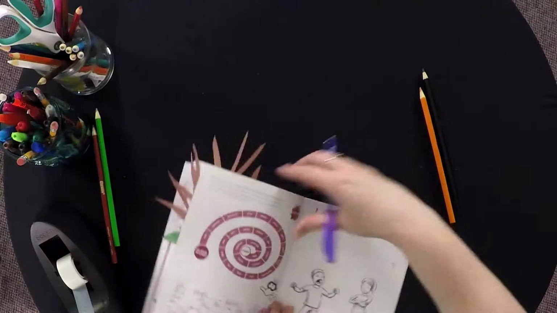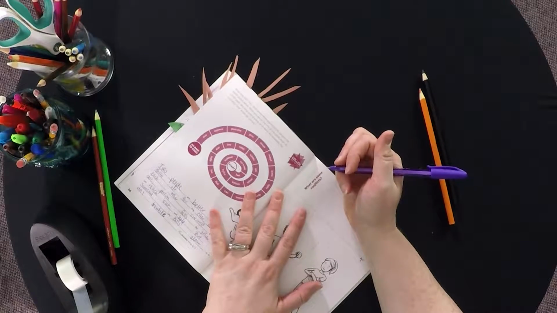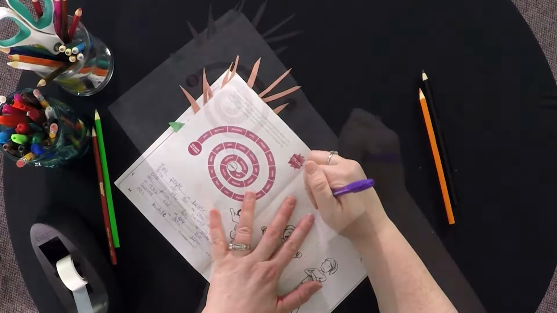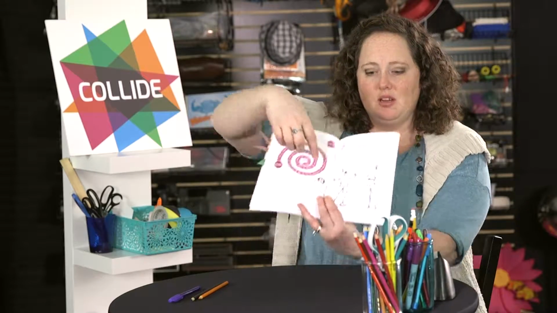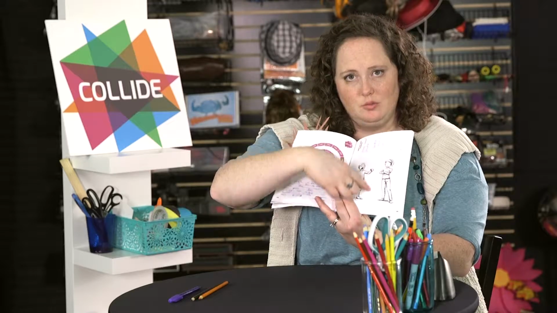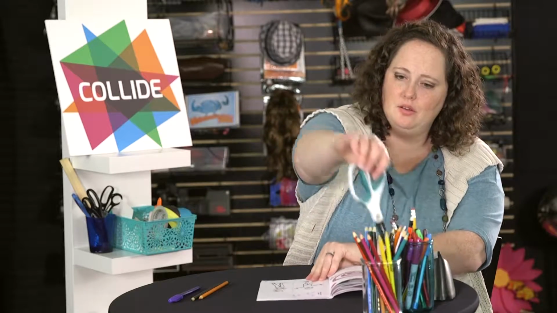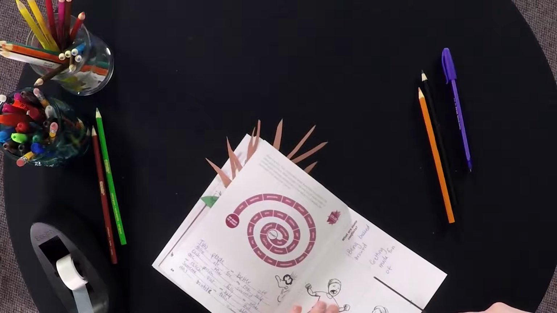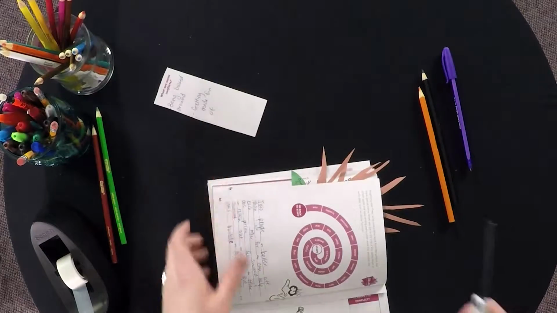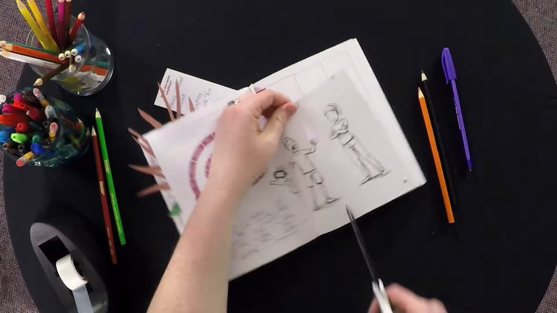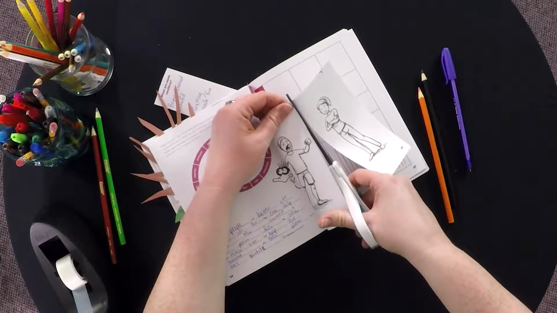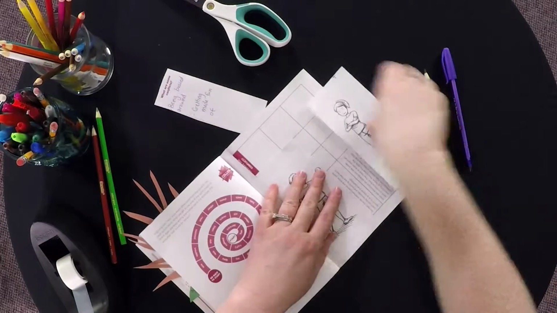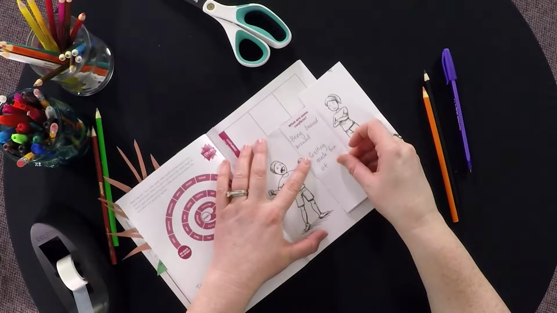On this activity, they're going to write conflicts in this strip right here. This may be conflicts they deal with their friends or their family. So then they're going to cut out this strip here and then cut in between these two people. They're going to then tape the conflict between the two people.